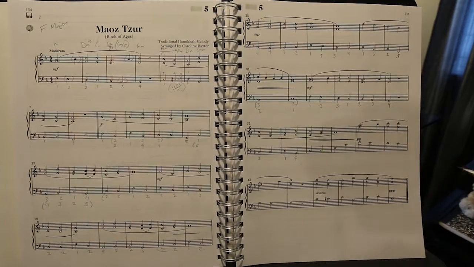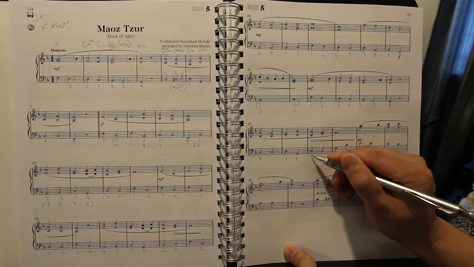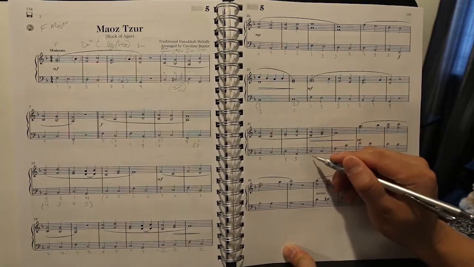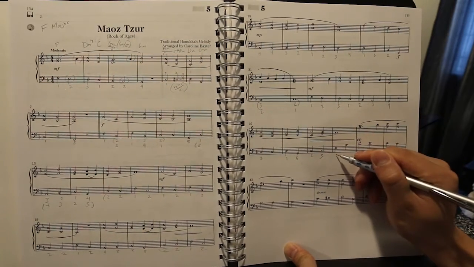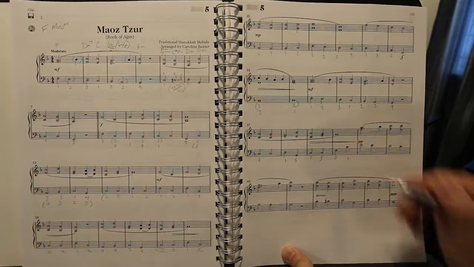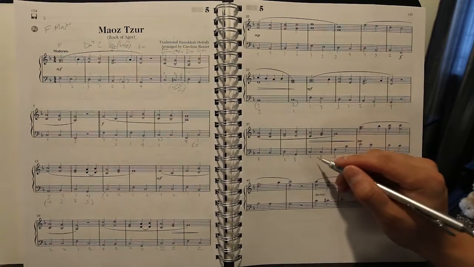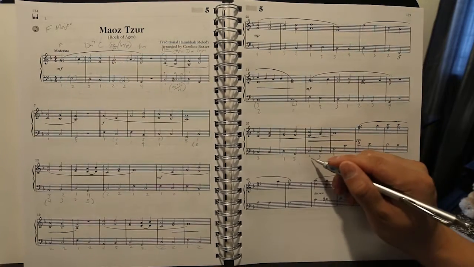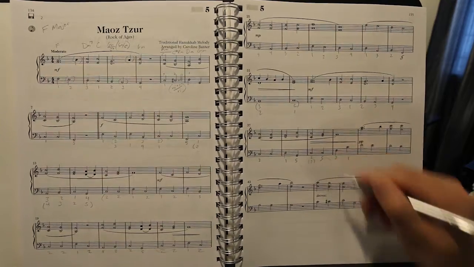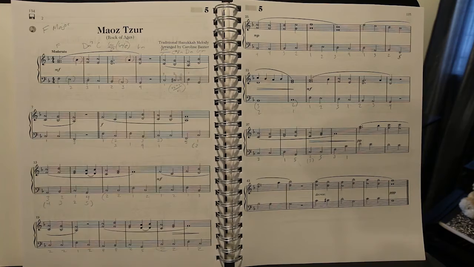On this next part, you're going to have no choice but to do some shifting. You could do something like this. If you want to do a substitution, you could do 2, then shift, 5, 3, 1. That's an option. If you didn't like that, you can go ahead and jump to fifth finger here and do 5, 5, 3, 1. That's an option. You can also do something different. Lots of different choices for you.